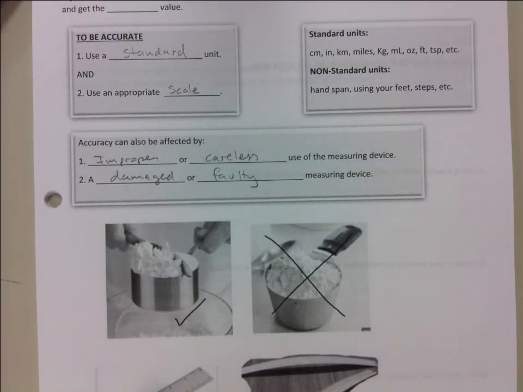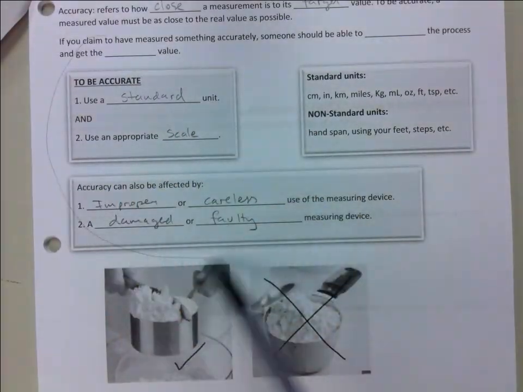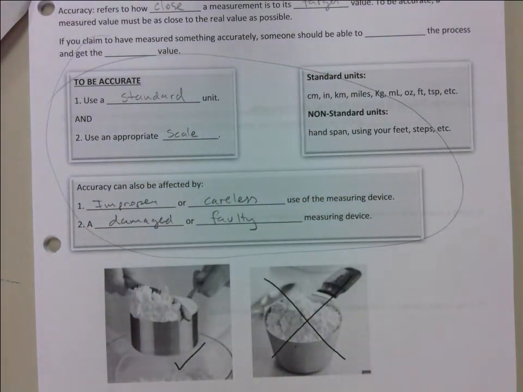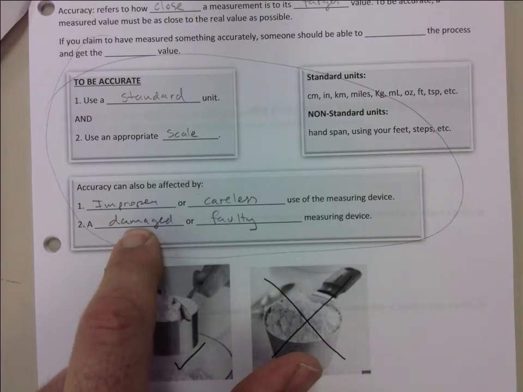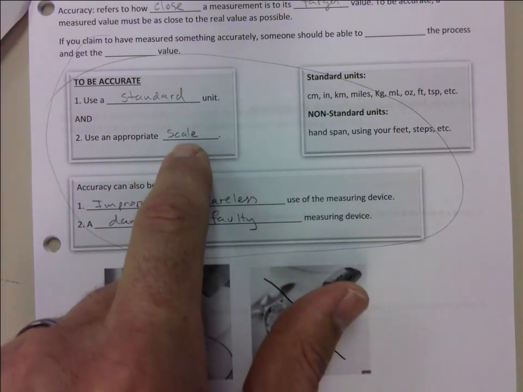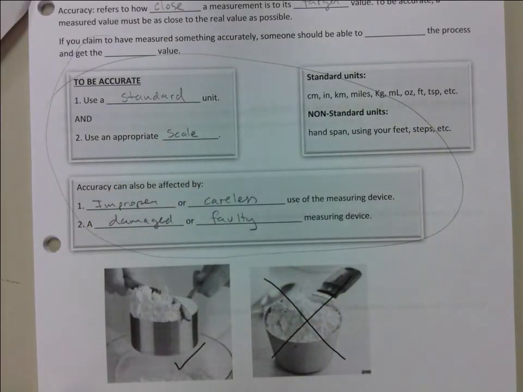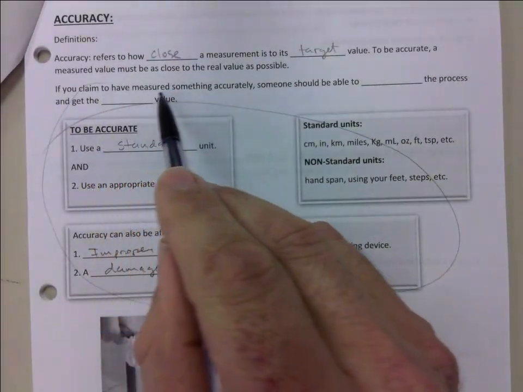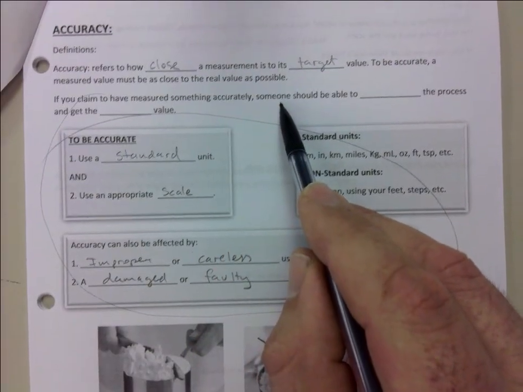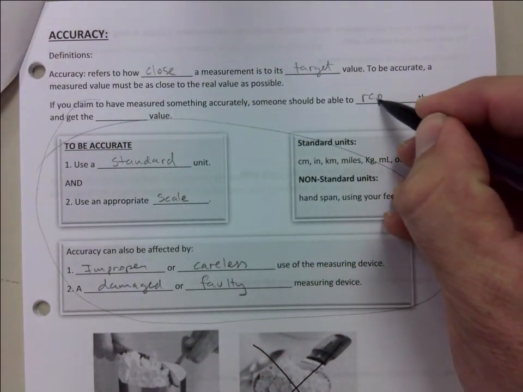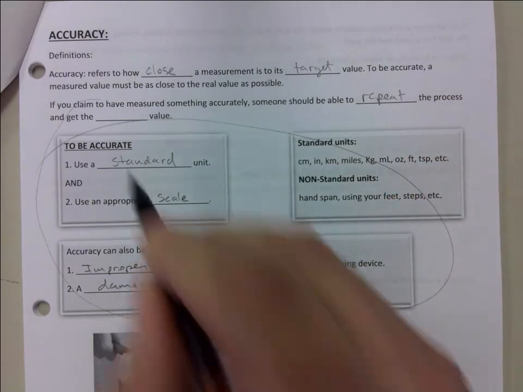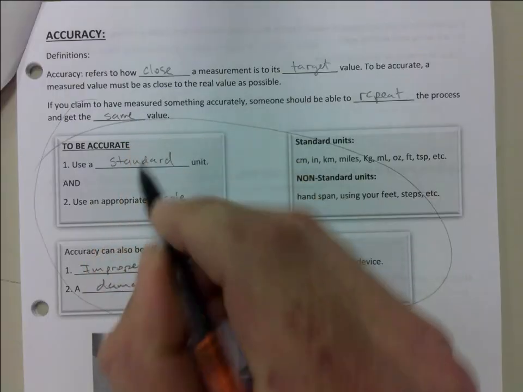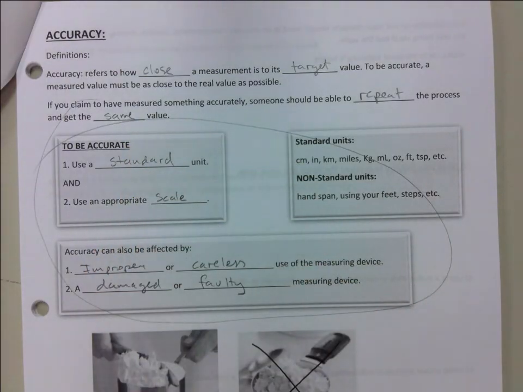All of these things on this page, if they're not happening, then your measurement could be off and inaccurate: if you don't use it properly, if it's damaged, if you don't use a standard unit, or if you don't use an appropriate scale. Oh, I missed something. If you claim to have measured something accurately, someone should be able to repeat the process and get the same value. That is why we want to use a standard measurement.